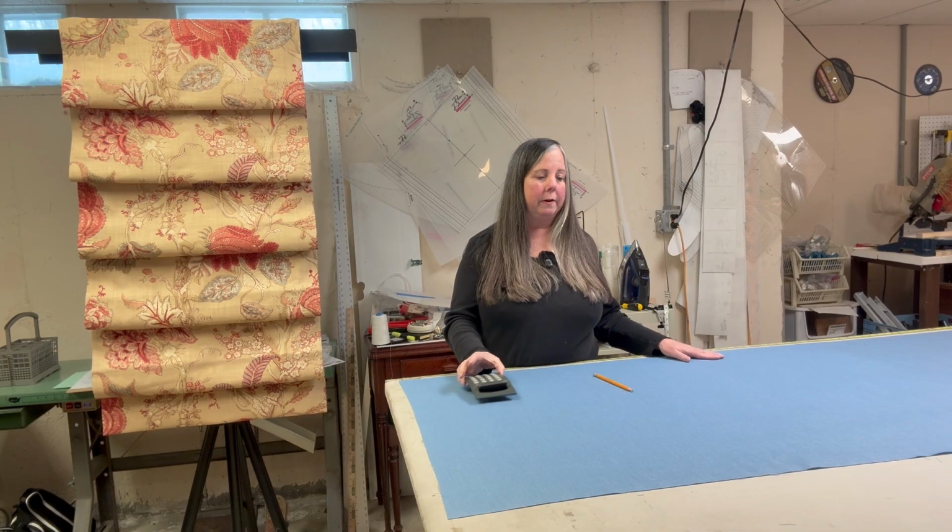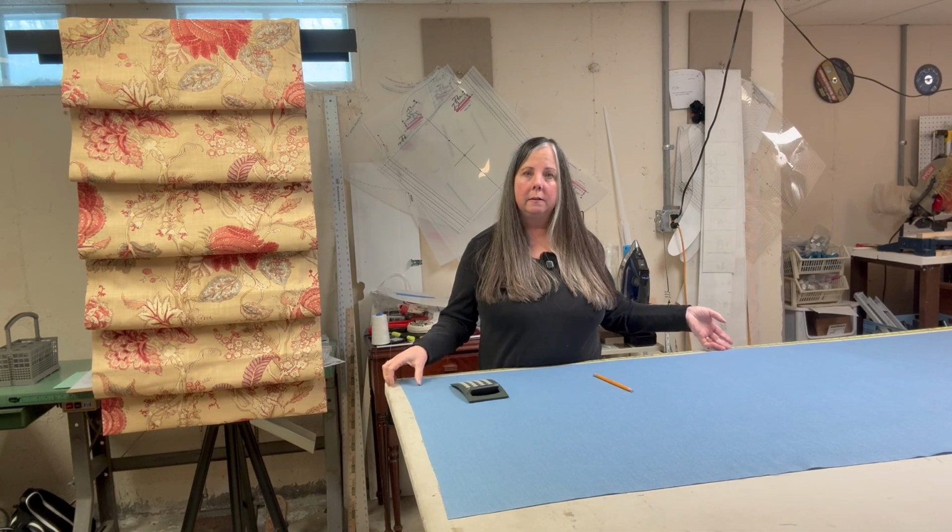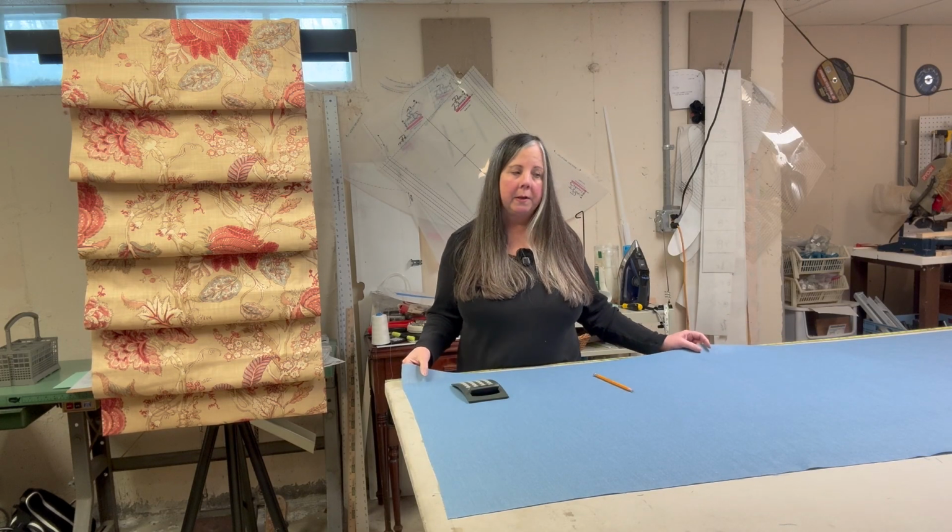So I've already cut, we're going to do a solid blue for this sample, and I've already cut it. This is the 32 inches wide, and it goes out 80 inches. I felt like you didn't need to watch me cutting this out, and that's how you calculate how much face fabric you need for your hobbled shade.